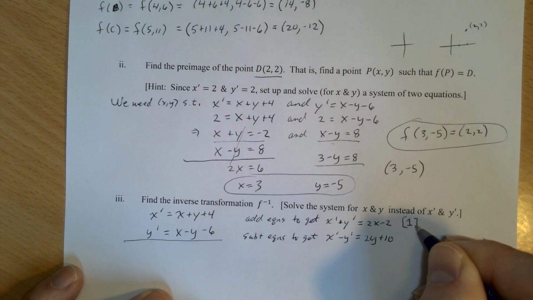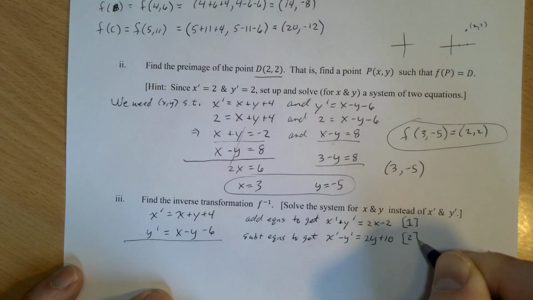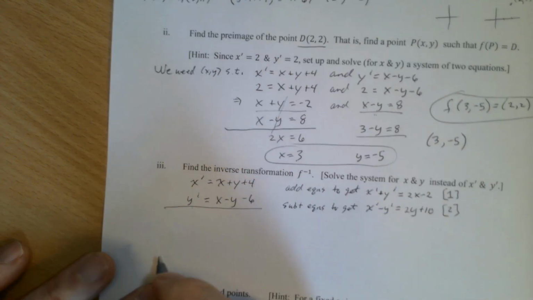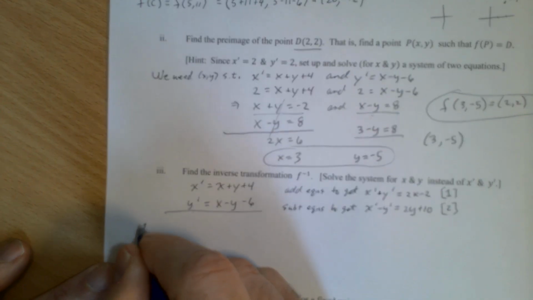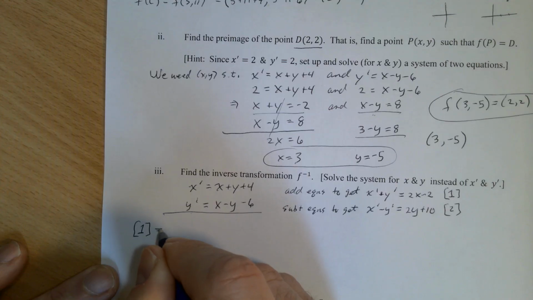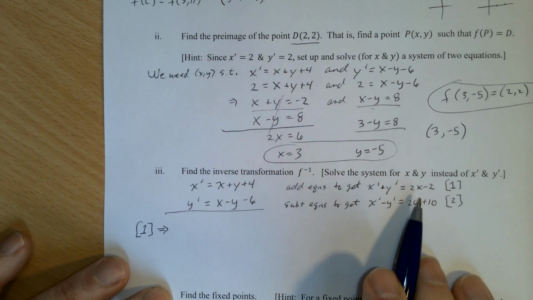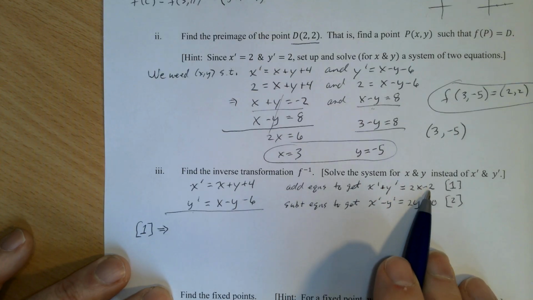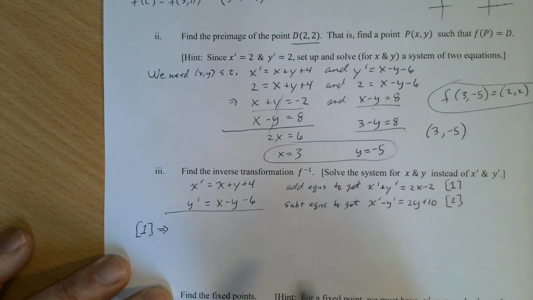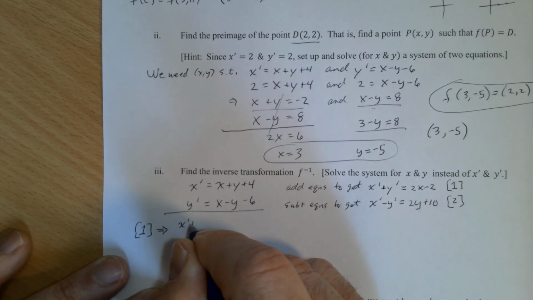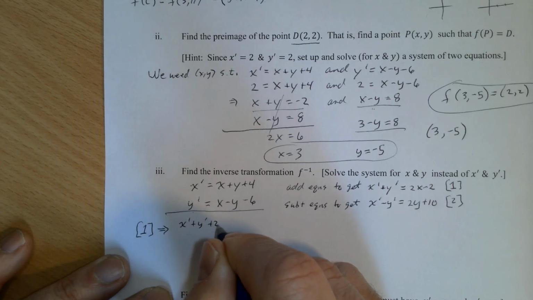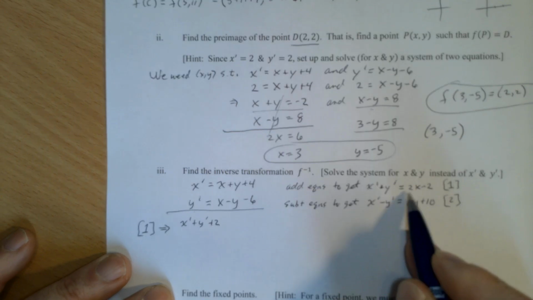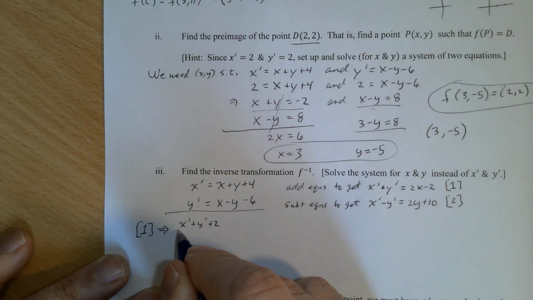Maybe I'll call that equation 1 and that equation 2 because I'm going to go down here. From 1, we get x is equal to what? Let me do it all in one step. I'm going to add 2 to both sides to get rid of that minus 2, and then I'm going to divide by 2. So x prime plus y prime plus 2, adding the 2 to both sides to get x by itself, and then dividing by 2.